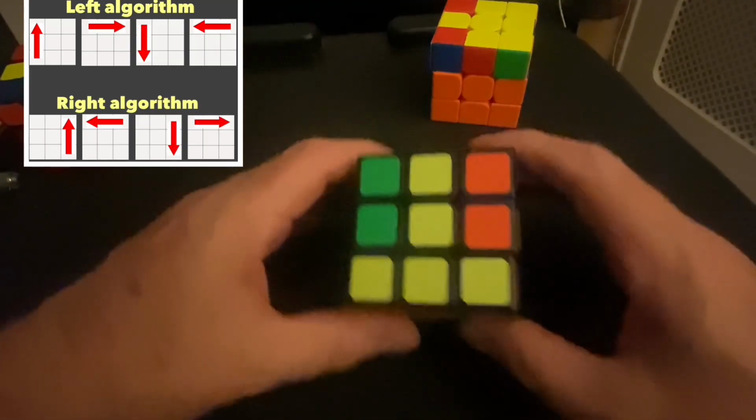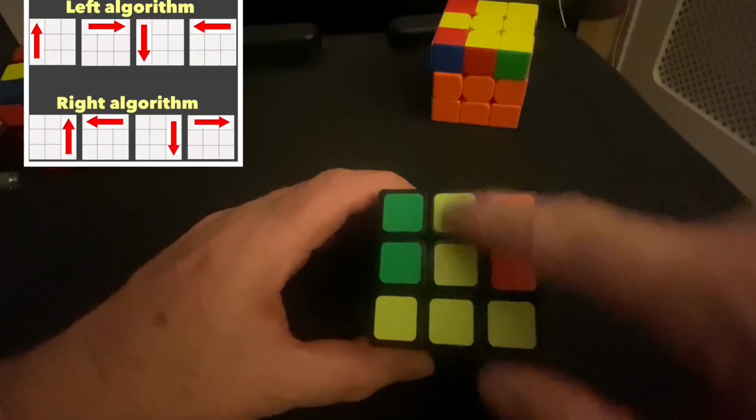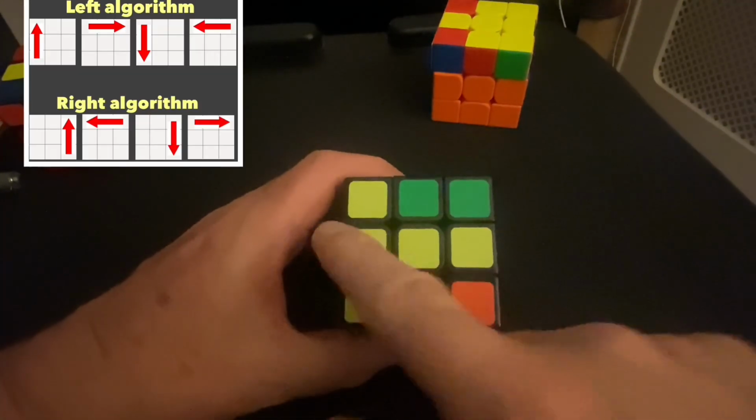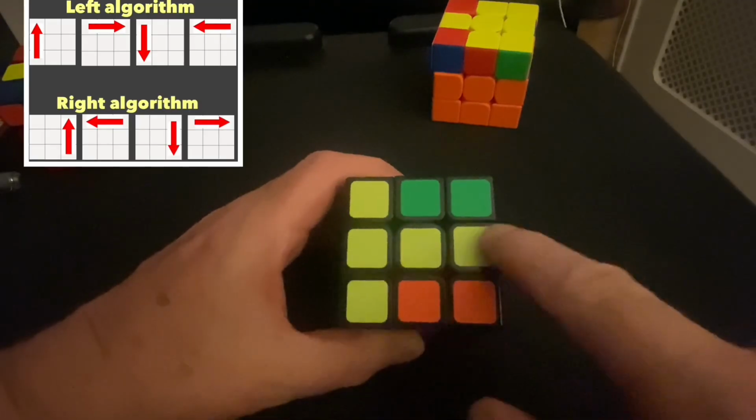Or if you've got like one line like this, it's very simple. You get the line so it's going across that way, horizontal, not vertical.